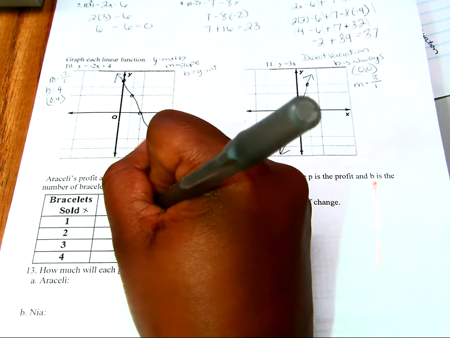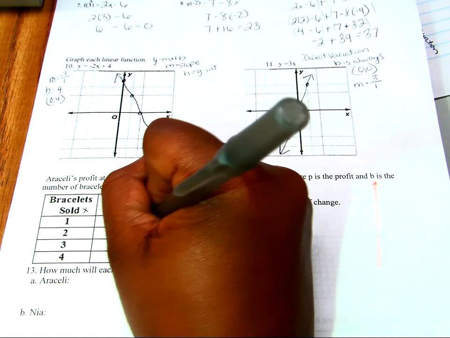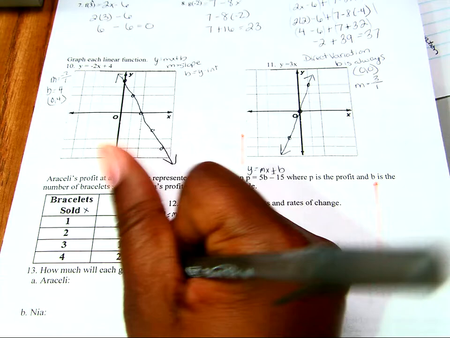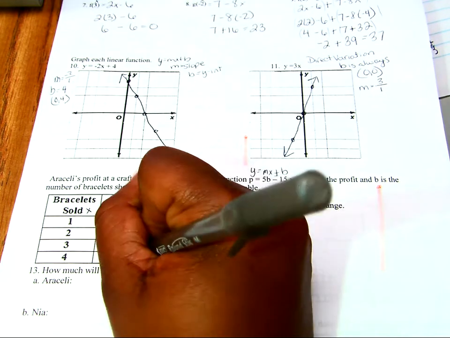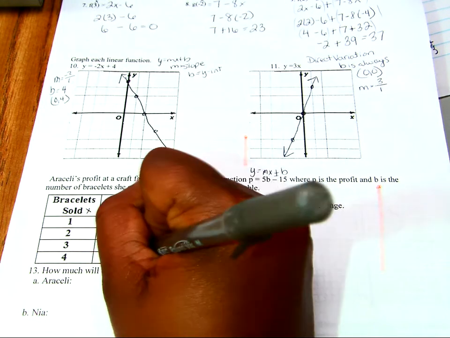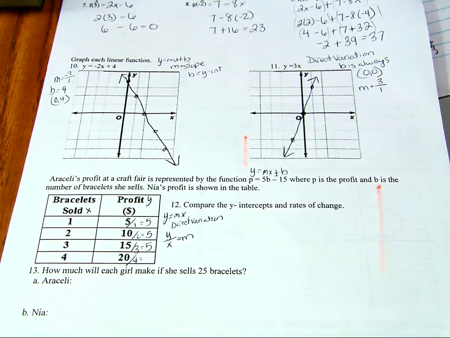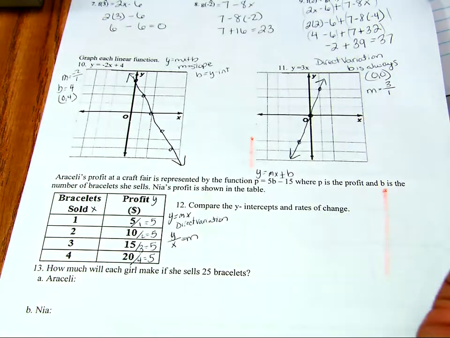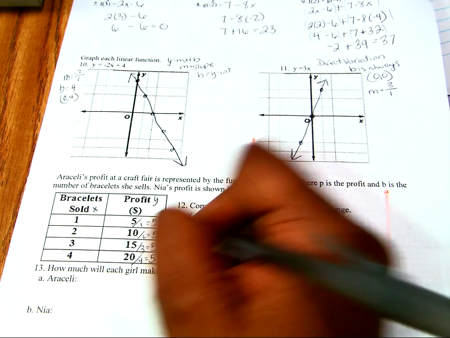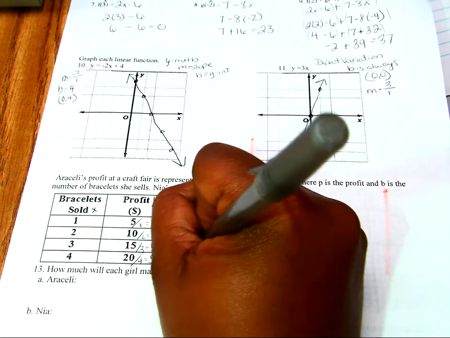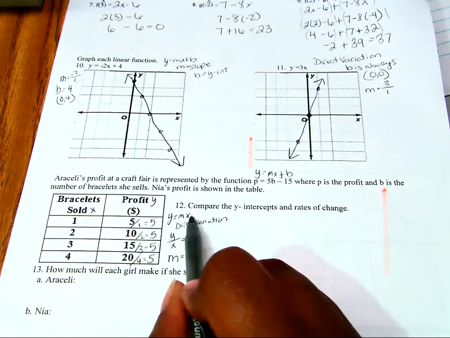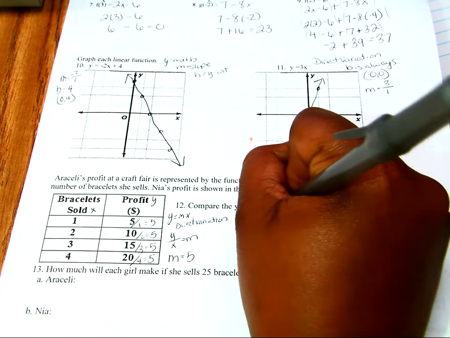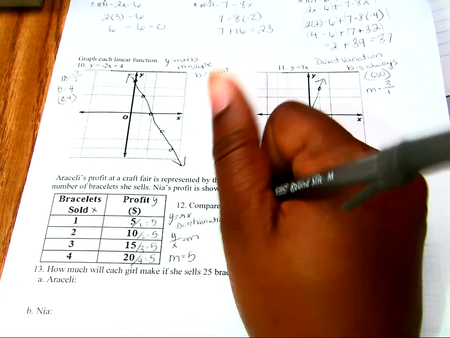So 5 divided by 1 is 5. 10 divided by 2 is 5. 15 divided by 3, 20 divided by 4. So my m, since it's constant, is going to be 5. So now I can use this equation to write it out. Y equals 5x. So this is Nia.